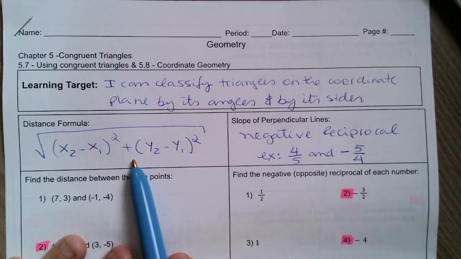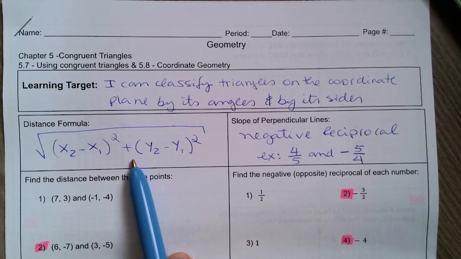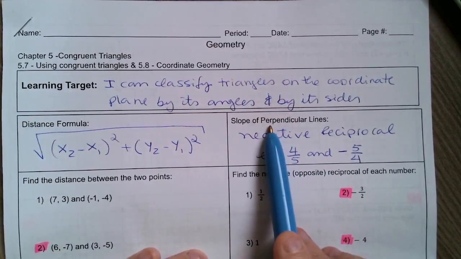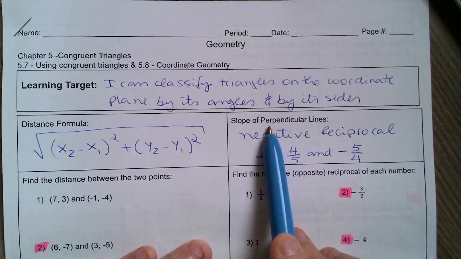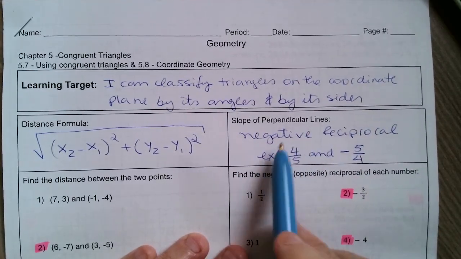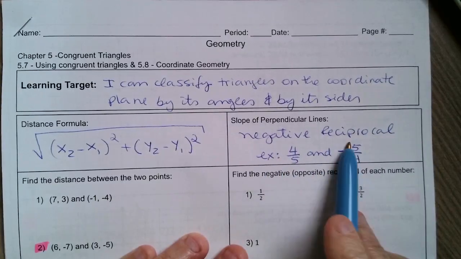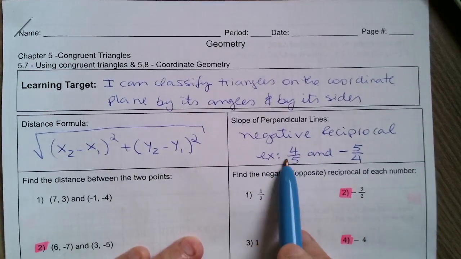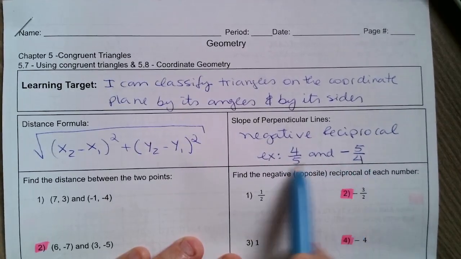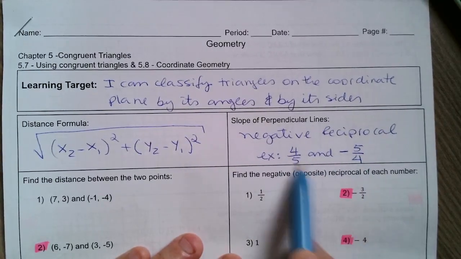You need to be able to use the distance formula, right, or Pythagorean theorem if you're comfortable with that. And also you need to be able to find the slope of lines, right? So you can identify perpendicular lines. So perpendicular lines have negative reciprocal slope, okay? So what is negative reciprocal? Well, you take the opposite sign, right? And then you flip the fraction.